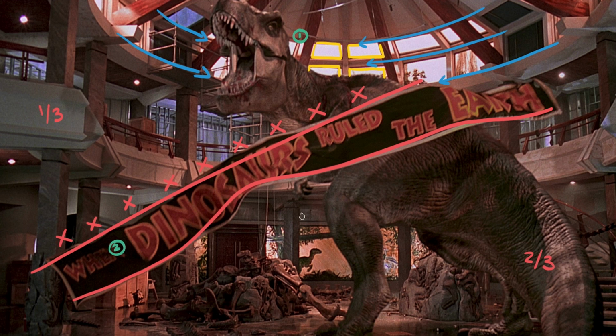Following that, as our eye continues through the composition, we'll notice a few mini compositions, or basically arrangements within the composition that are framed by other elements of the picture. So between the banner and our T-Rex's leg, you'll notice that we have a frame in frame that guides our attention to the third point of interest, which is this pile of dinosaur bones here on the bottom left.